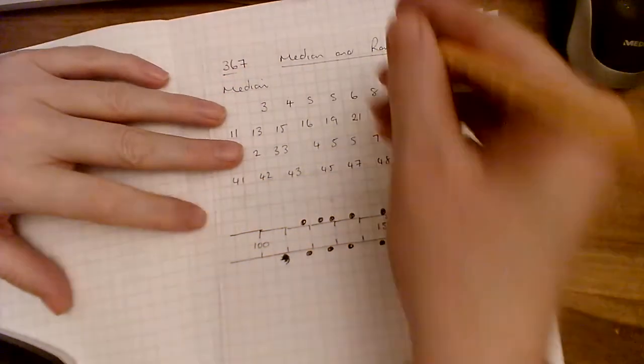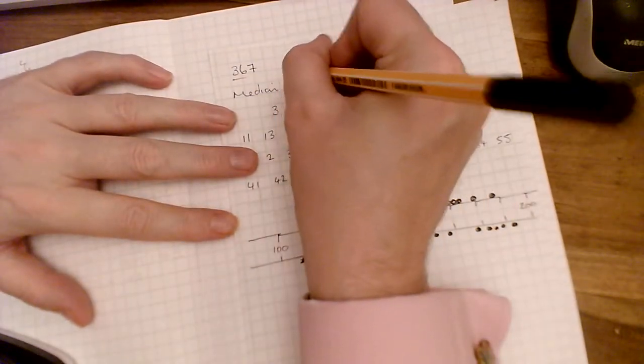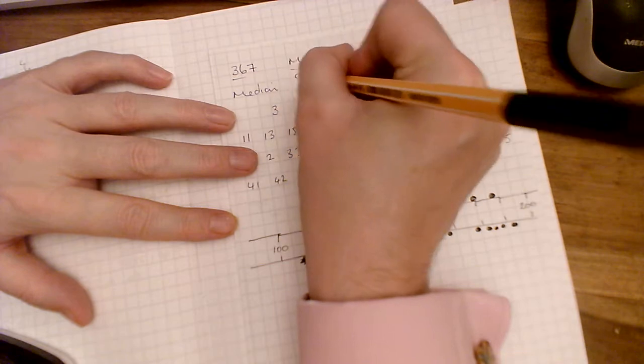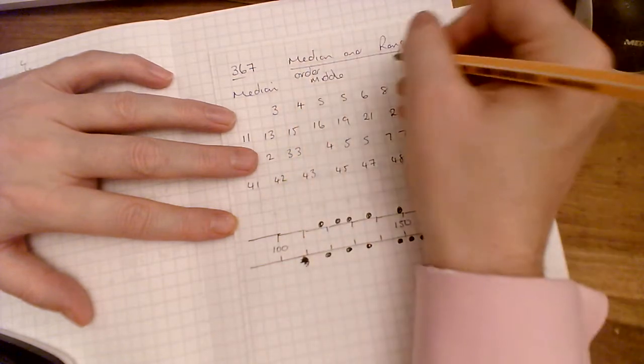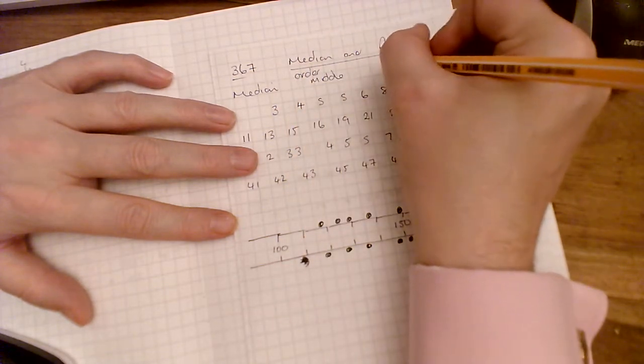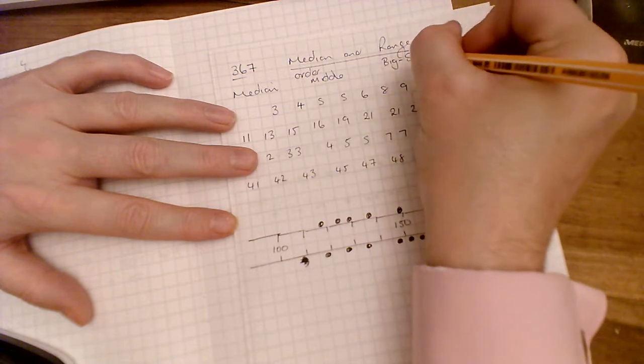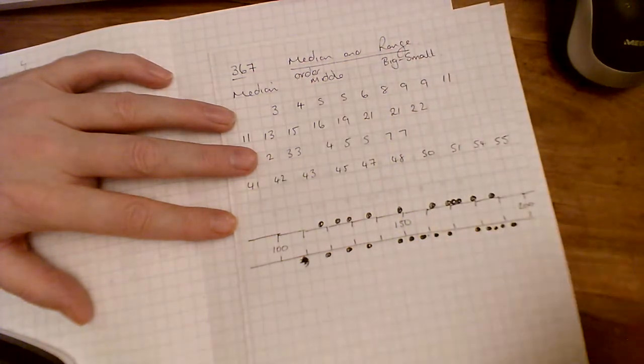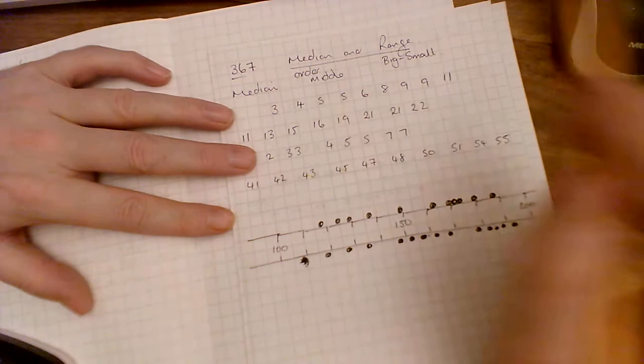The only things I need to know for median is you've got to have the numbers in order, and then you have to pick the middle one out, find where that is. And the range is just the biggest number, take away the smallest number, and this is a measure of spread, so how spread out the numbers are. So let's just remember what that one is.